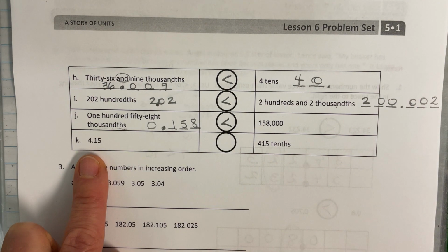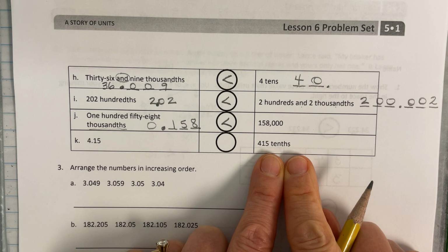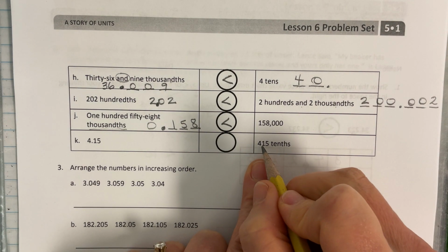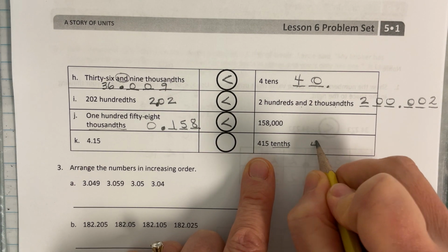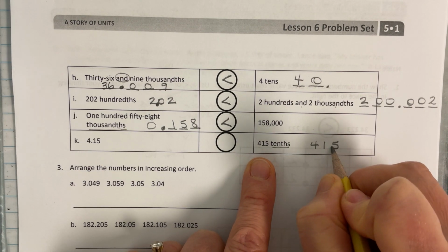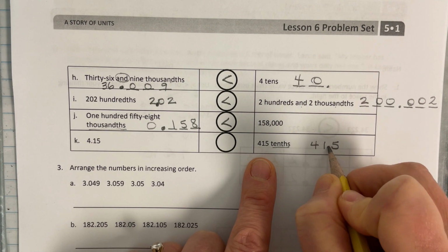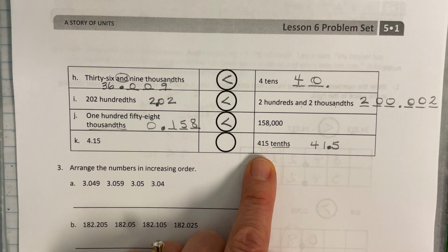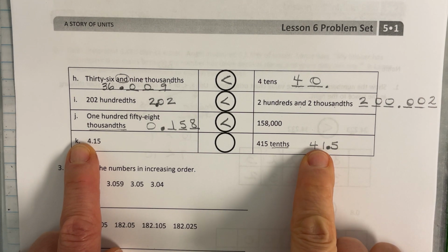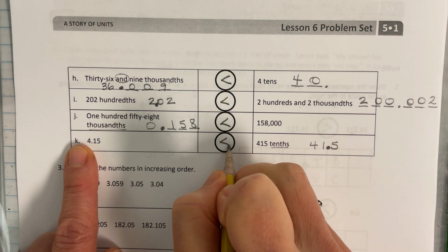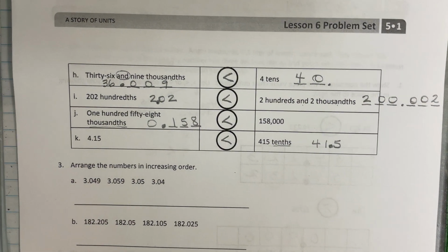Okay, last one here in the chart. This one is written as a decimal, so let's look at this unit form a second. 415 tenths. Remember, when they tell us tenths, that means I have to insert my decimal point so this number has tenths in it, which means 1 digit after the decimal point. So I would have to put it right here. Okay, so now let's compare. The whole number here is 4. The whole number here is 41. So 4 is less than 41. Okay, great. Hopefully you're following along, okay?